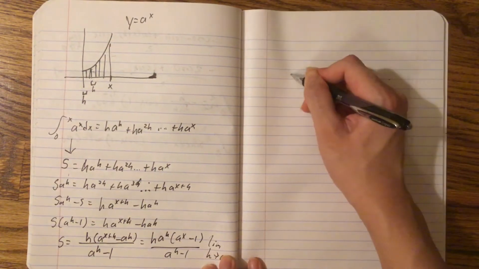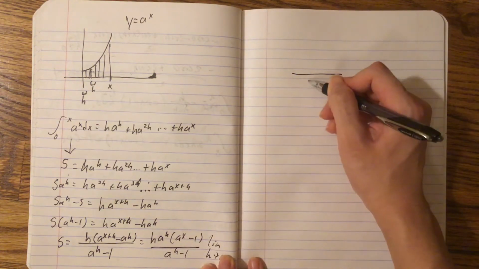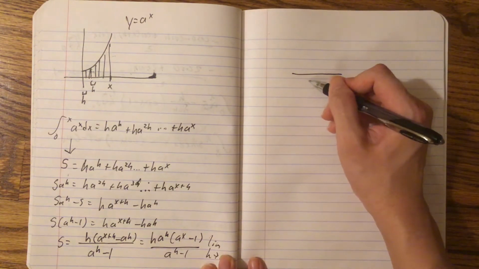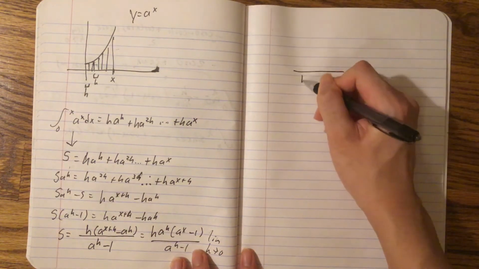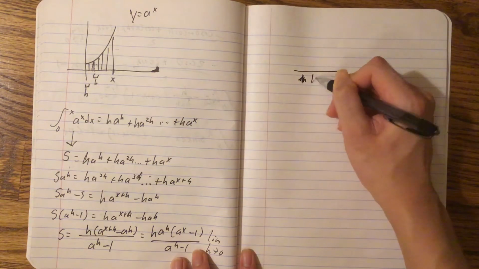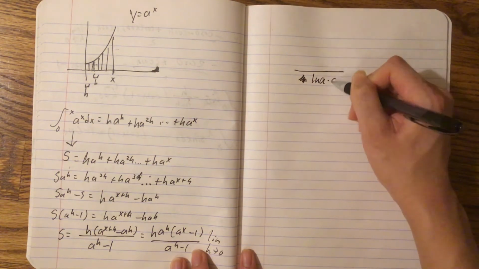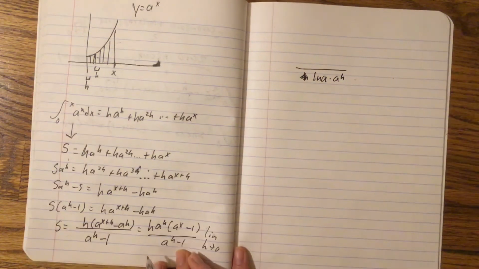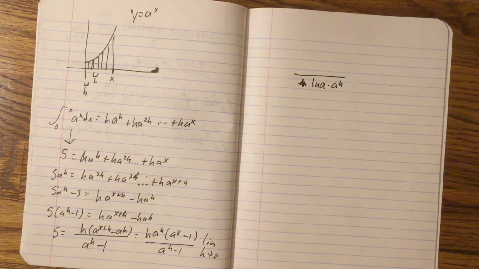The derivative of the bottom is ln a times a^h, and the negative 1 just goes away because the derivative of a constant is 0.